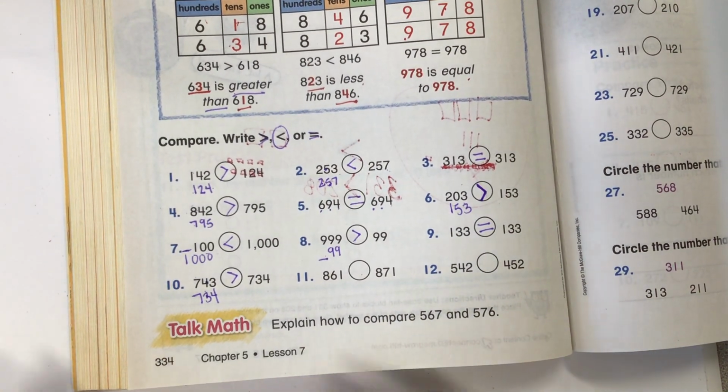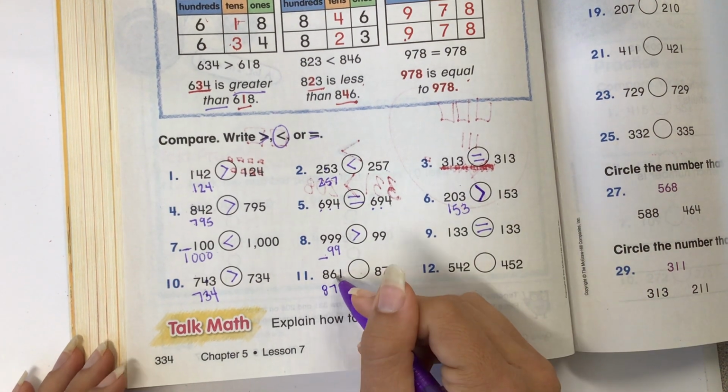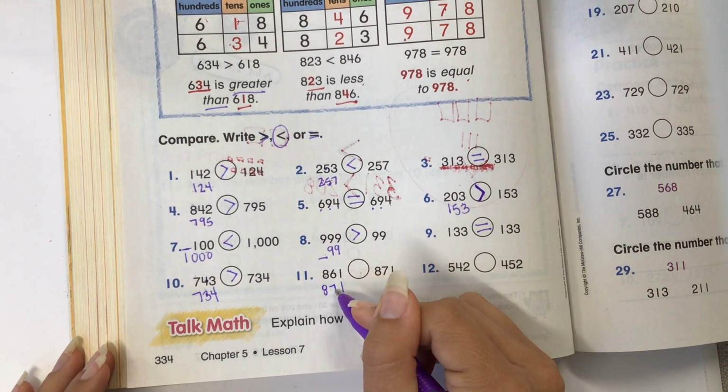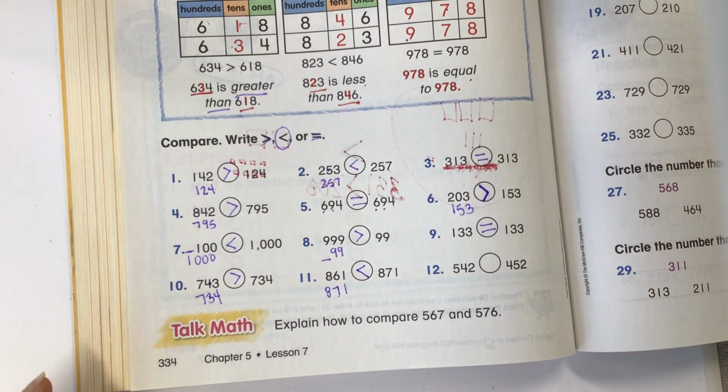861 and 871. I'm going to put this 871 right here. The hundreds are the same, but the tens are different. This 6 is smaller. 6 is smaller than 7, so 861 is less than 871.